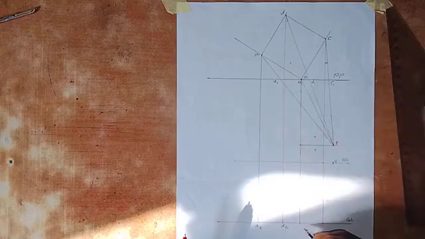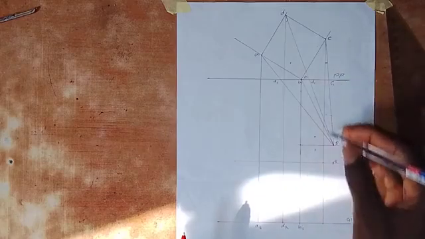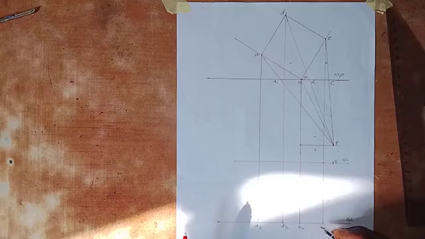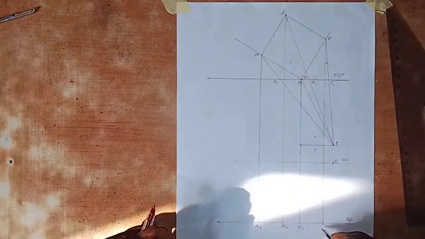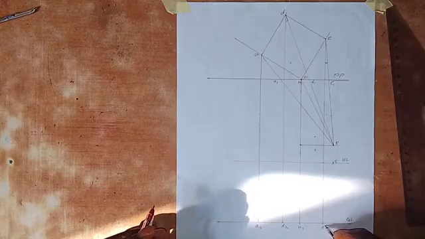So this point will be B2. So this is going to be B2. Okay, so as we have it here, and this point here, for this one, this is going to be C. So not C2, this will be C prime.